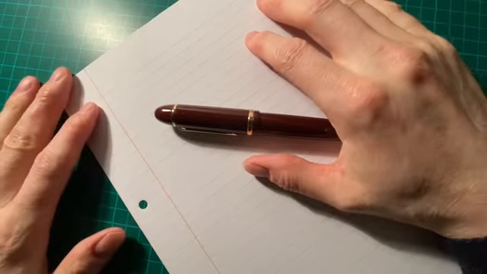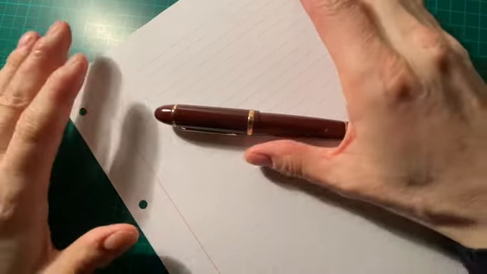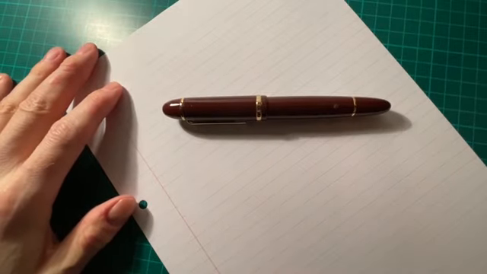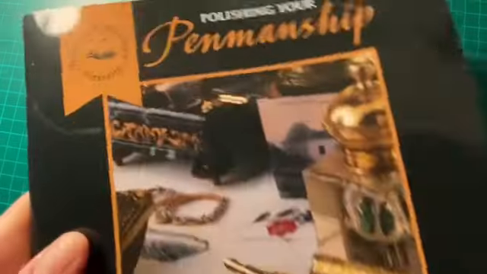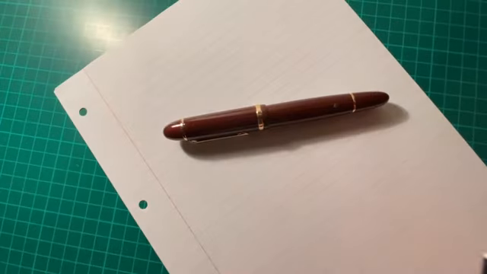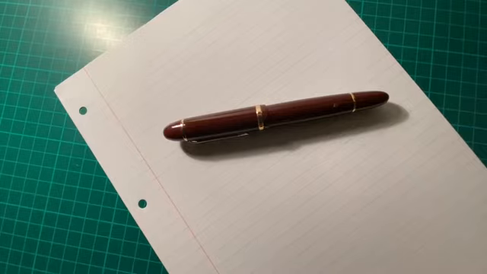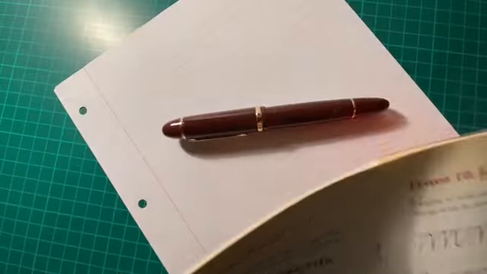I want to change some of the letters that I've been experimenting with in my handwriting. So before we get to those letters that I want to change, there are some basic rules from the book, Polishing Your Penmanship by Barbara Nickel, which I still come back to and still open, that you have to sort of follow, and I'll run through them.